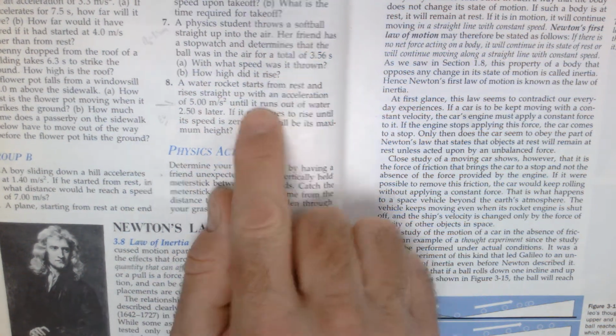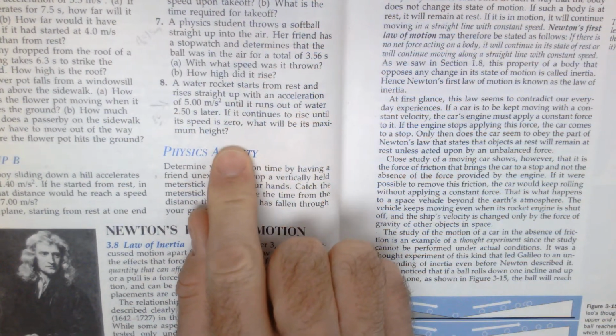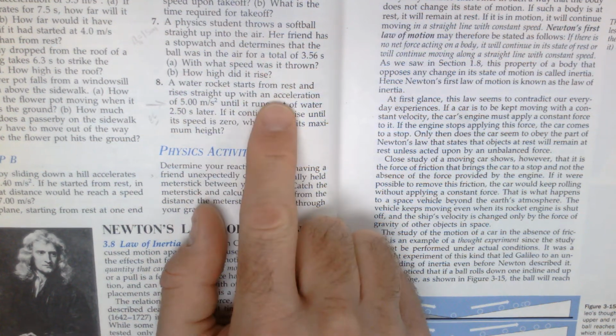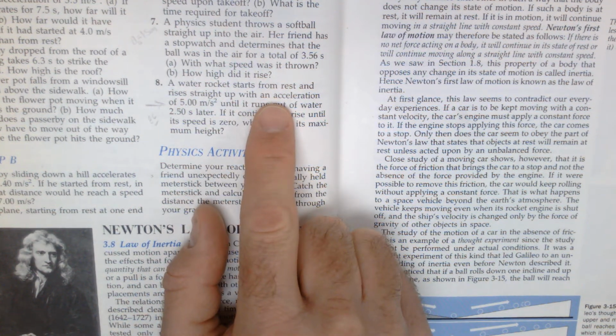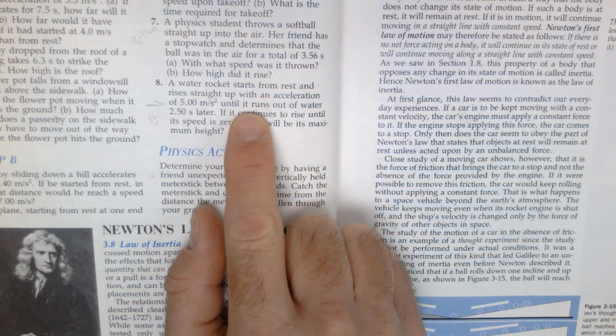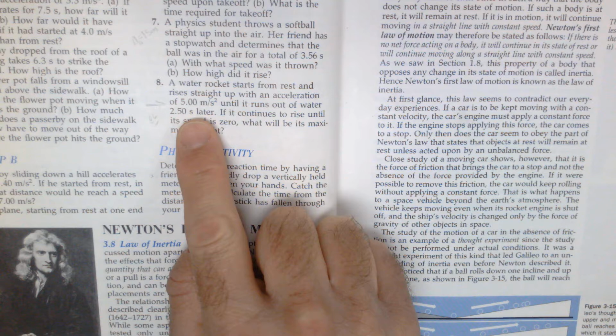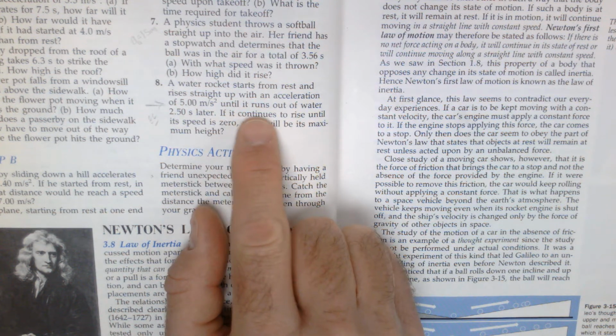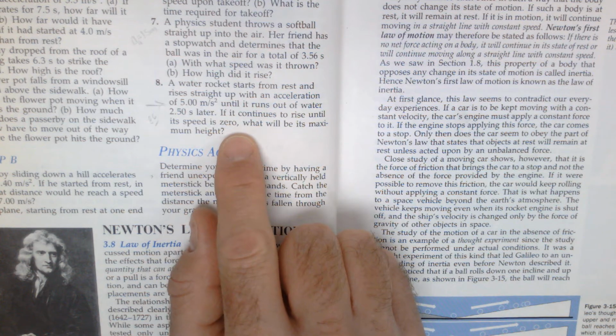Had lots of questions on number 8, and it's kind of a difficult question, so it's definitely worth doing here for you guys. It says that a water rocket starts from rest and rises straight up with an acceleration of 5 meters per second squared until it runs out of water 2.5 seconds later. If it continues to rise until its speed is 0, what will be its maximum height?